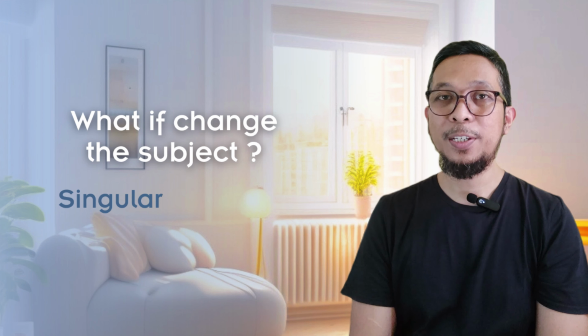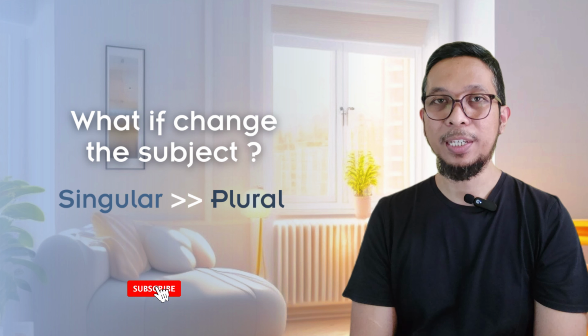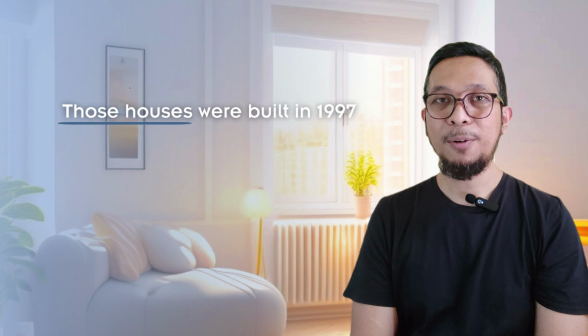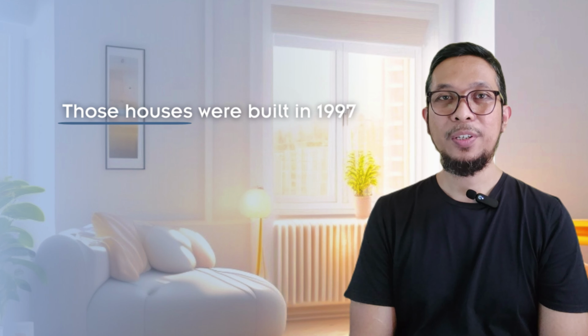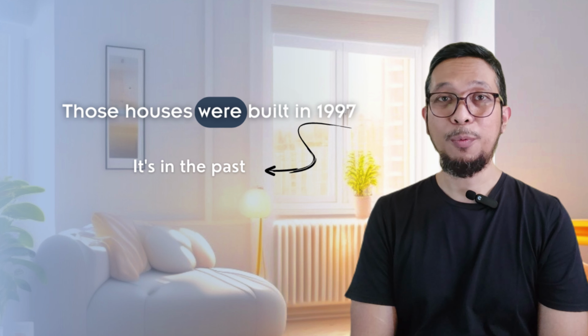Now, what if we change the subject from singular to plural? Bagaimana kalau kita rubah subjeknya dari tunggal menjadi jamak? Then we have this sentence. Those houses were built in 1997. You see, now we use were because the subject is plural or more than one. And it's in the past, so we use were.